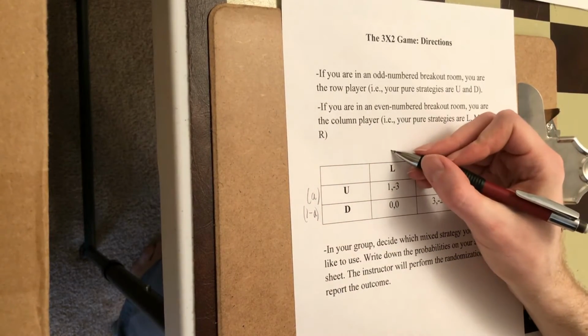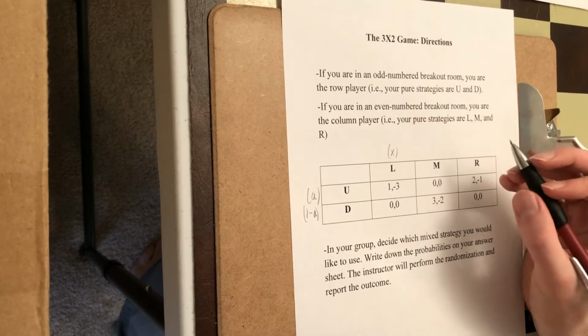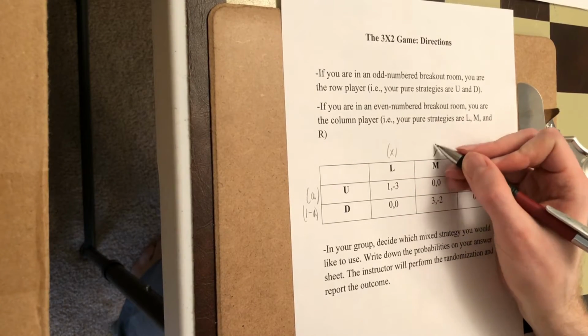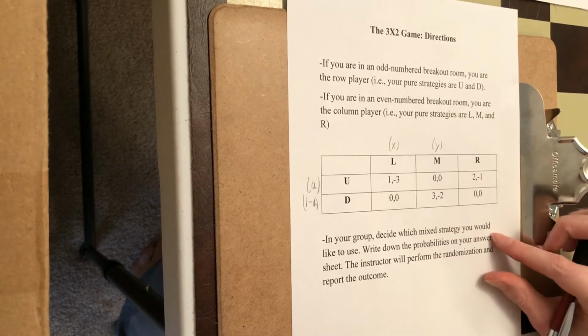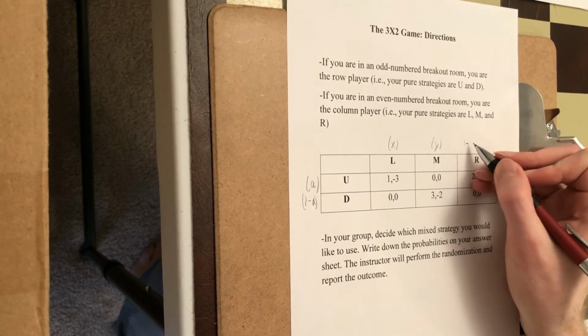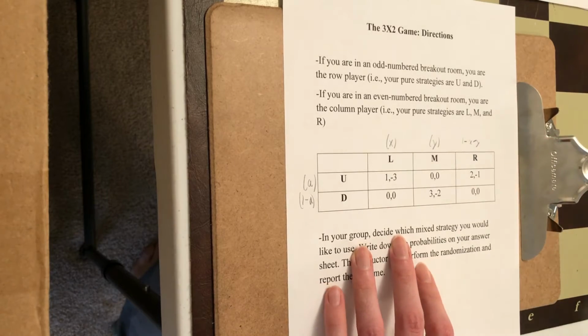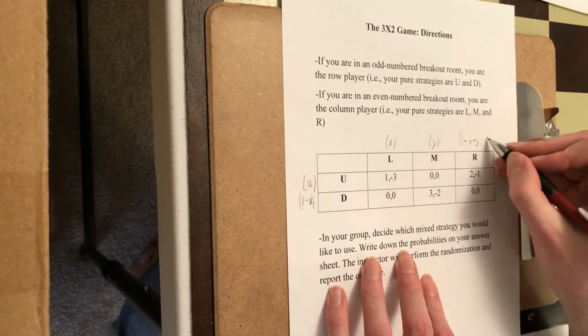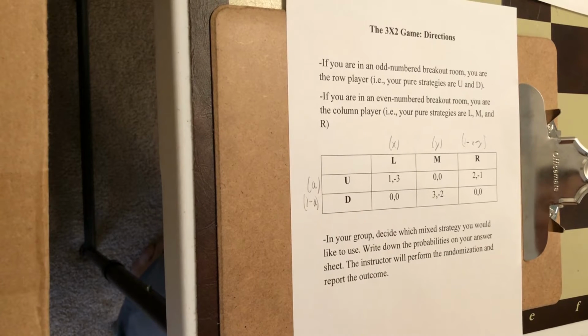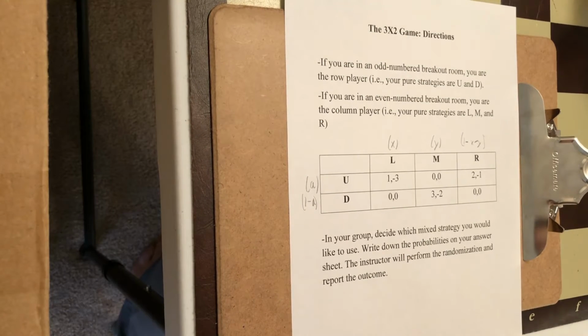Our column player plays L with probability X, and they play M with probability Y. And they play R with probability 1 minus X minus Y. So as you know from our videos, what we do is we find the expected payoff for each player. Then we take partial derivatives, set them equal to 0 in order to maximize.